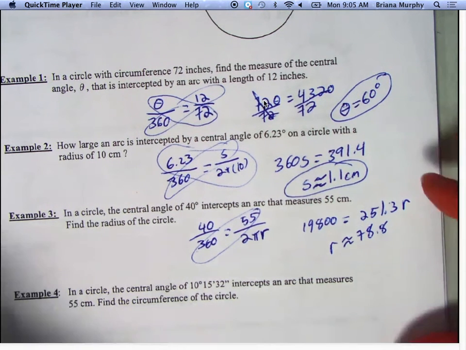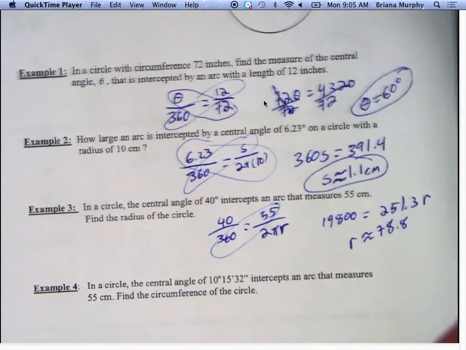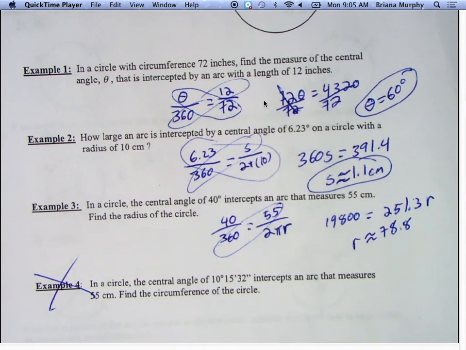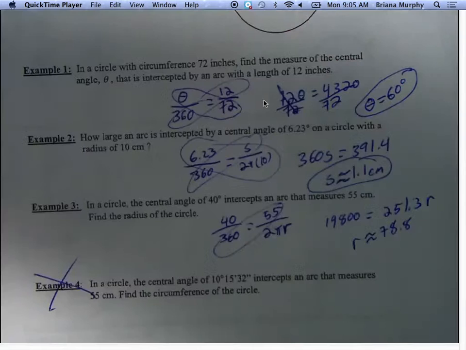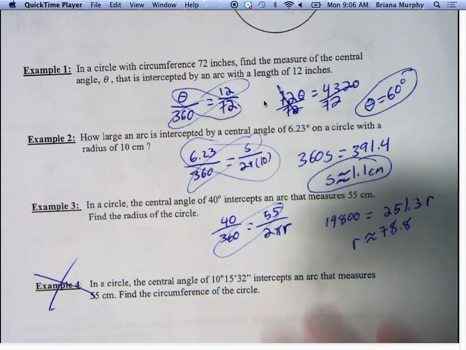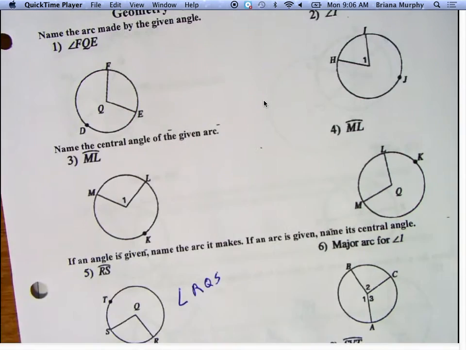Okay. We're not going to do the last one because I haven't told you how to do parts like that. Just those 3. Okay, now I'm going to do problems from your homework so that you can use them as examples. The first one we're going to look at is number 6.